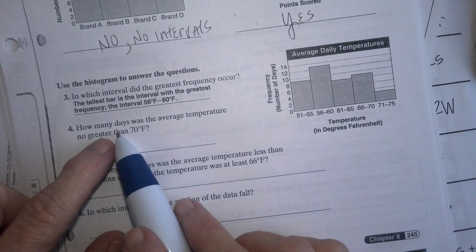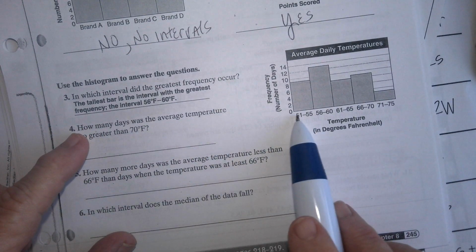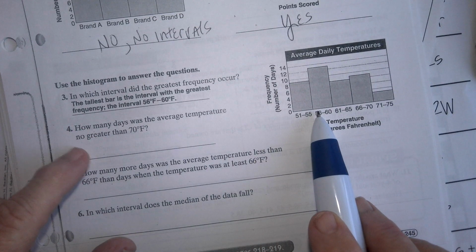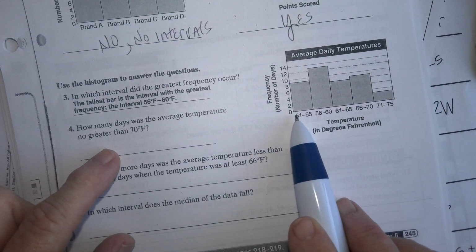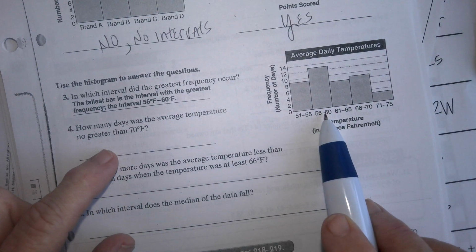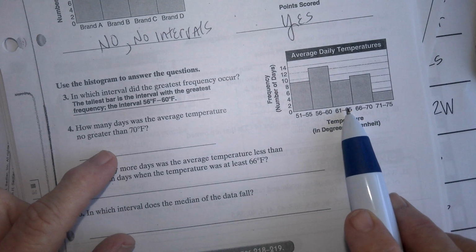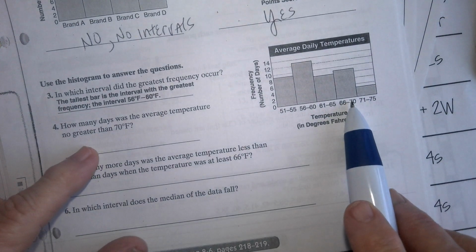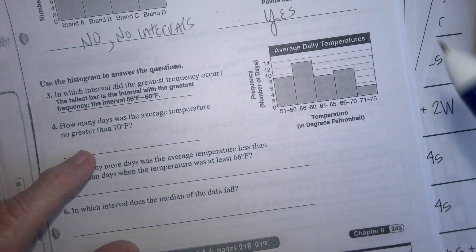If I said, how many days was the average temperature greater than 70, then this would be a no, but this one is not greater than 70. So this one would be, that's not greater than 70. What about this one? Yes, so it's not greater than 70. What about this one? Yes, and it says not greater than 70. Would we include this one? Yes. Would we include this one? No.